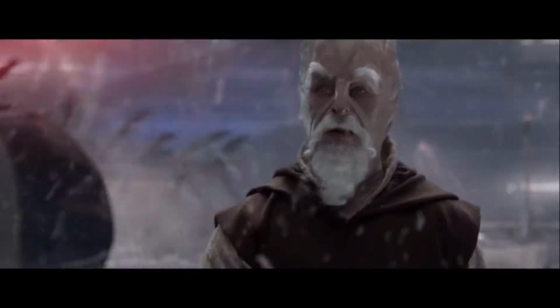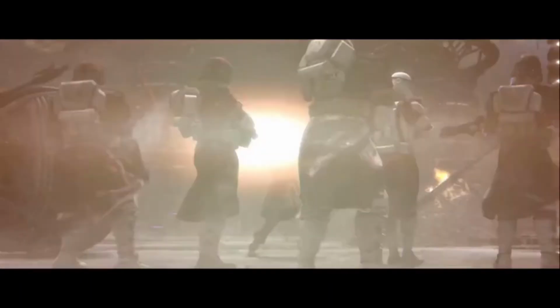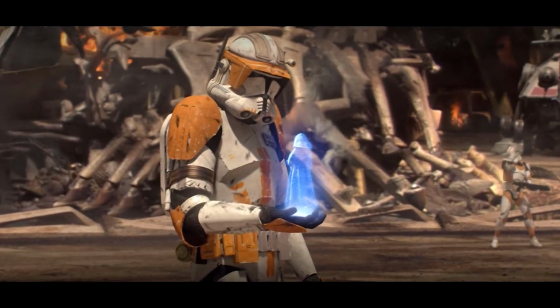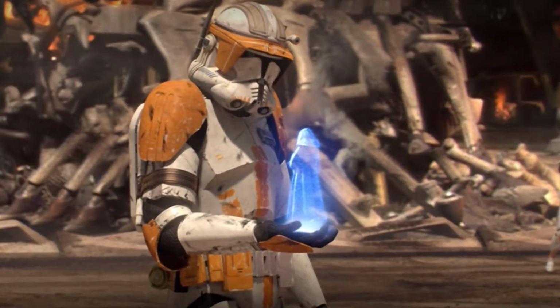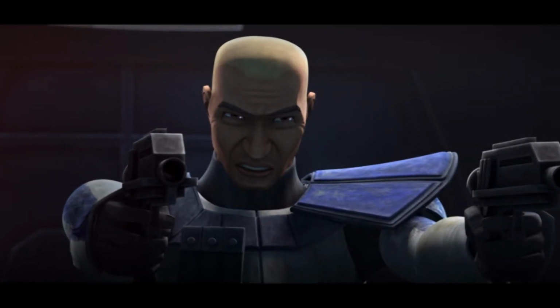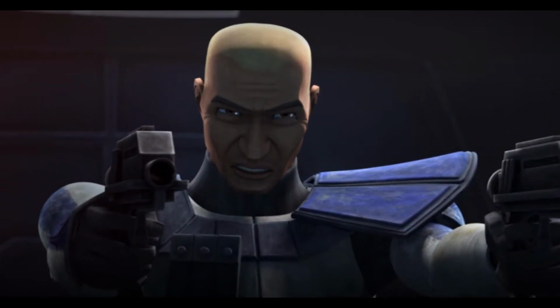Order 65 was among 150 other orders given to the clones, just like Order 66. However, they both had different effects. Clones were bred to follow orders, so it didn't matter what they thought was right. The minute they heard the order, they had to obey it.